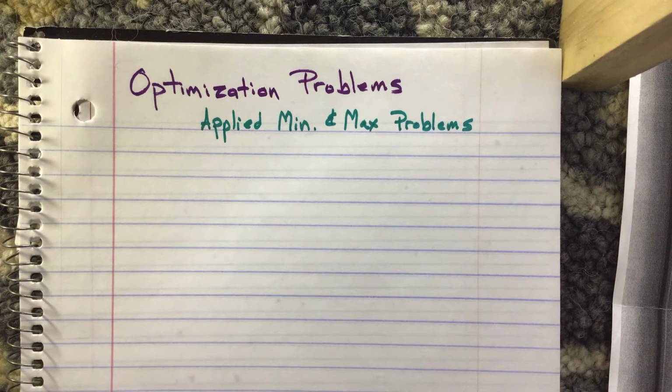This video is on optimization problems. So we've looked at minimums and maximums of functions. This is applying those ideas, that every function has a minimum and a maximum, to some real world situations.